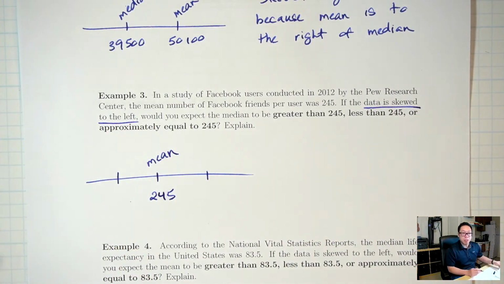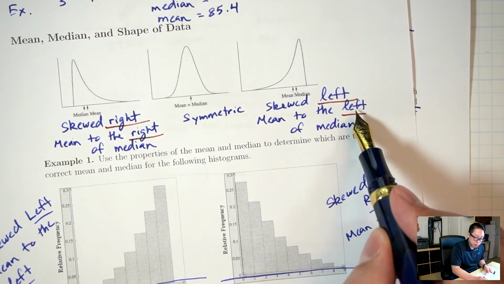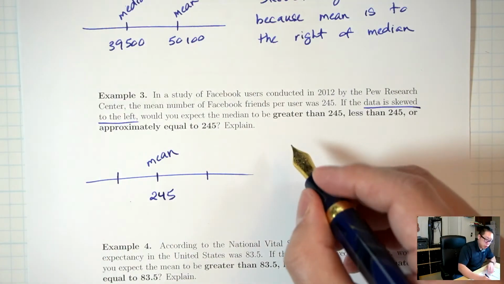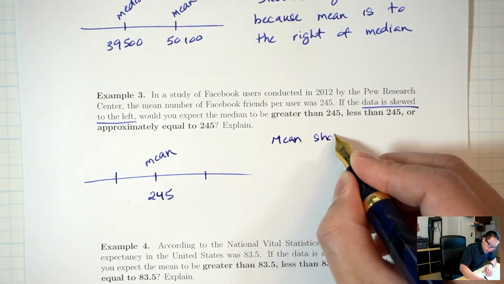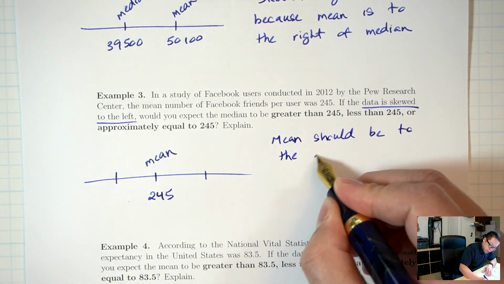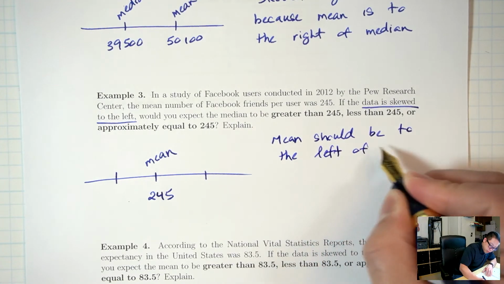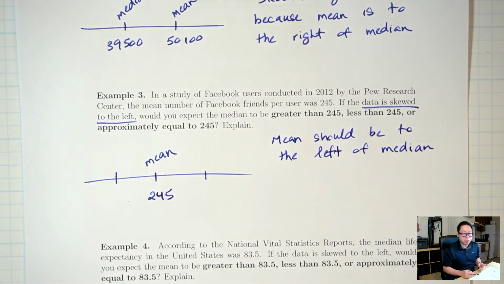So if the data is skewed left, the mean is to the left, okay? So the mean should be to the left. So where should you put the median so that the mean is to the left of the median?